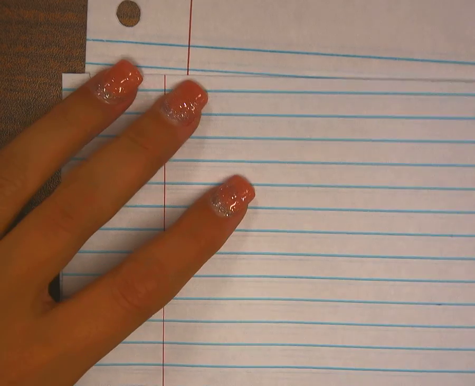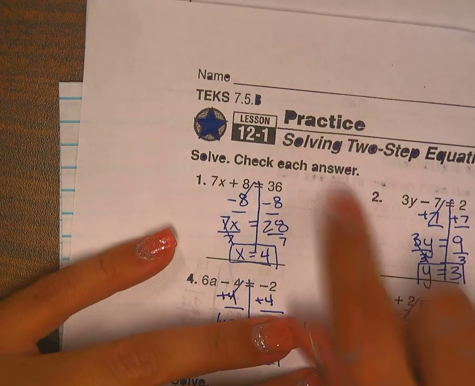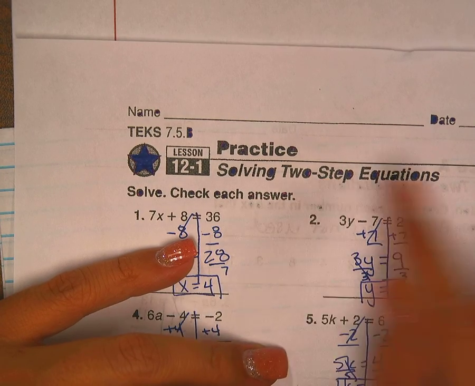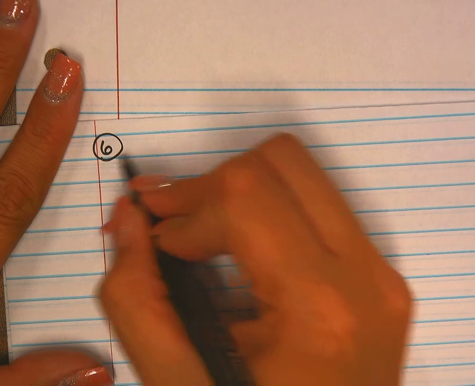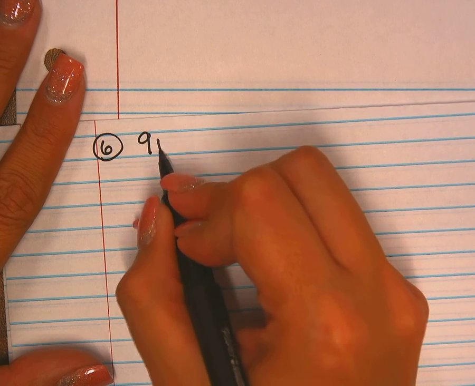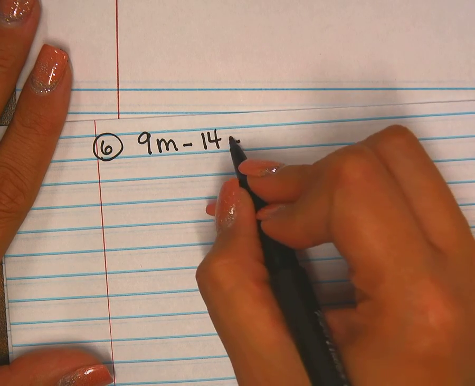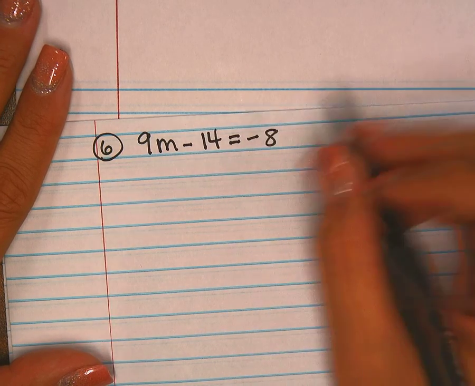Okay, this next one is still on the same assignment, but it is on the other side. It's the practice, and we're looking at number 6. Number 6 says 9m minus 14 equals negative 8.